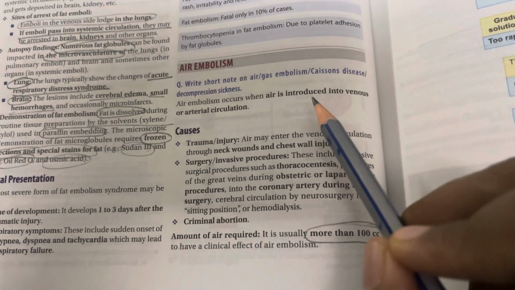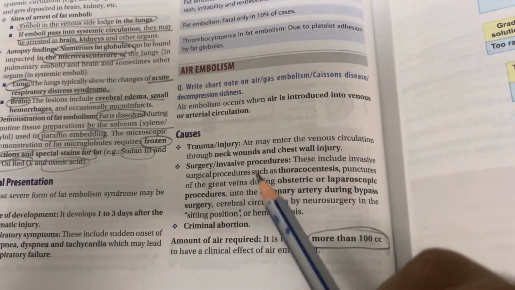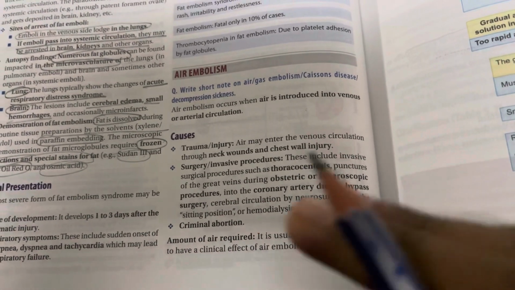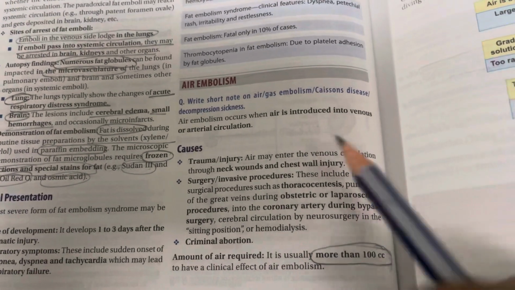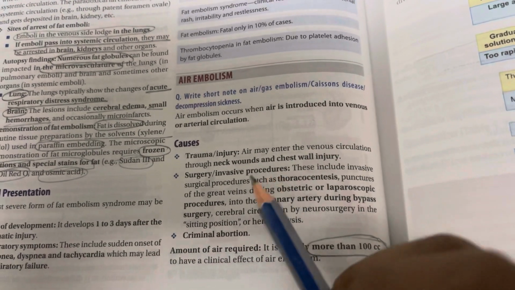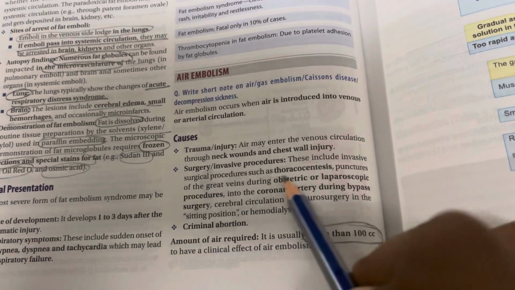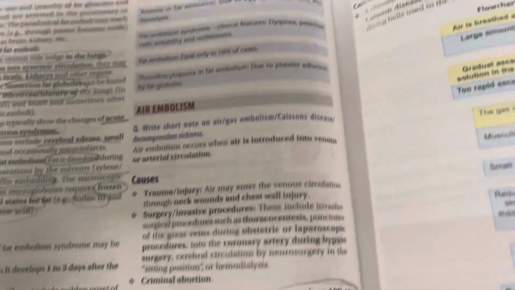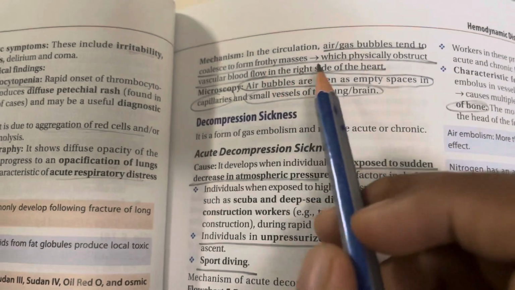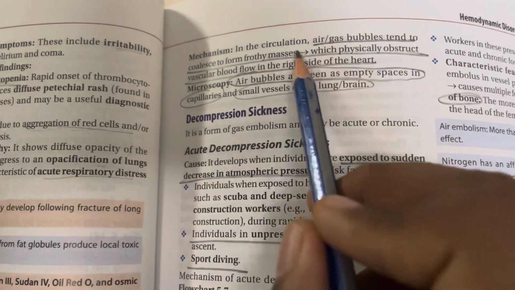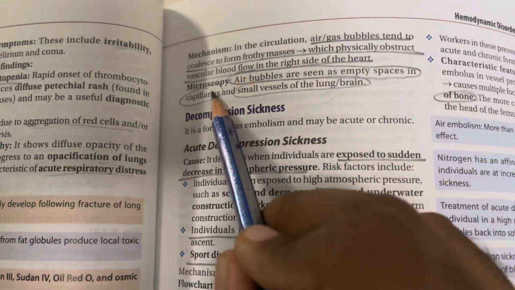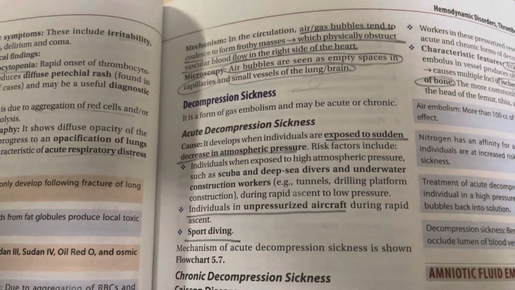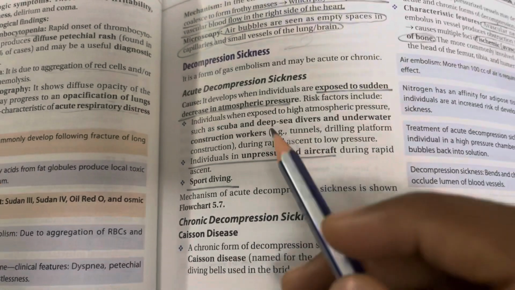Air embolism occurs when air is introduced into the venous or arterial circulation. Again, trauma or injury is one cause. More than 100 ml of air needs to be incorporated to cause the air embolism. Again, surgery or invasive procedures, thoracocentesis, laparoscopic procedures, CABG, and criminal abortions, all these are causes. Next, mechanism. So air or gas bubbles coalesce to form frothy masses which physically obstruct the vascular flow in the right side of the heart. So air bubbles are seen as empty spaces in the capillaries and small vessels of the lung or the brain.